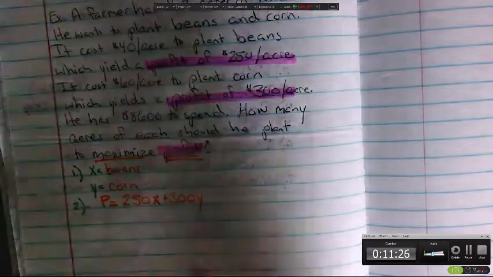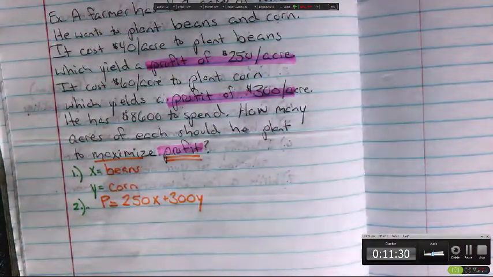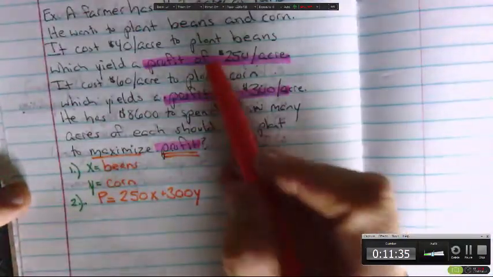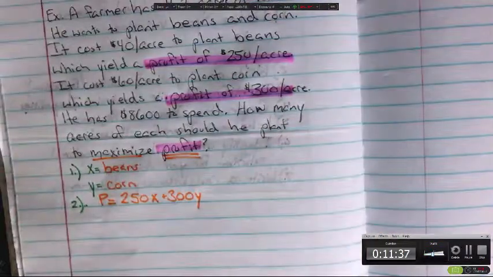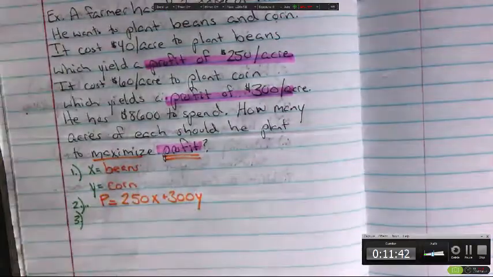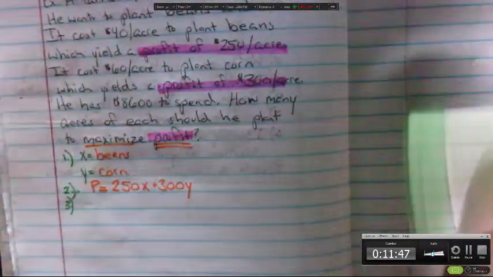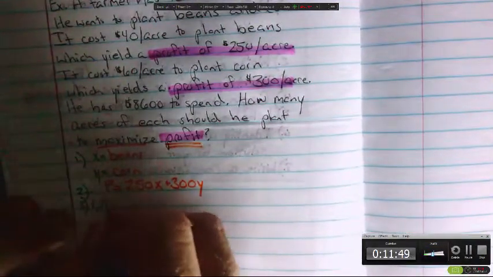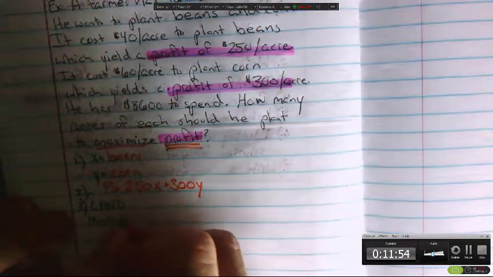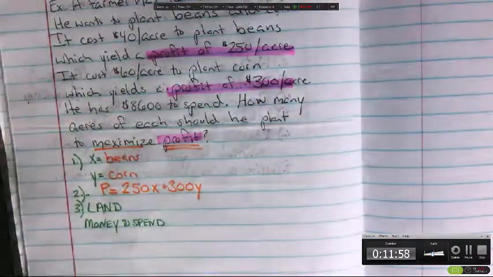So step one, identify your variables, which are what affects his objective, the goal. Step two is write the objective function, which in this case is profit. Here are our two pieces of information in the problem that deal with profit, so we use those. Step three is your constraints. We have two constraints. We have land and money to spend. These are constraints.